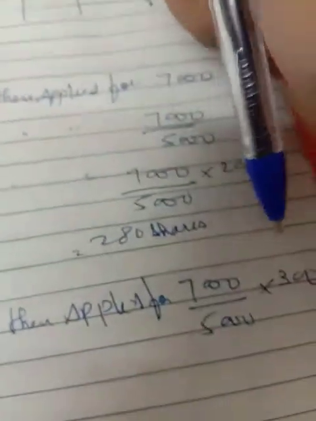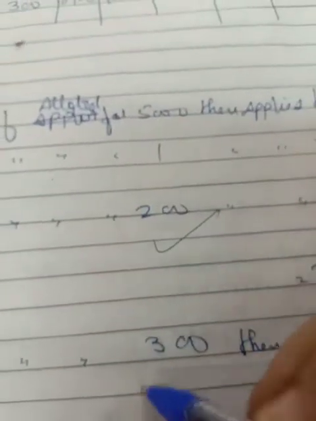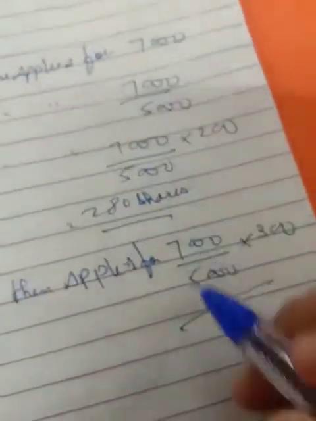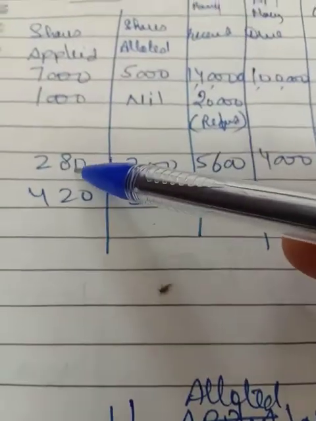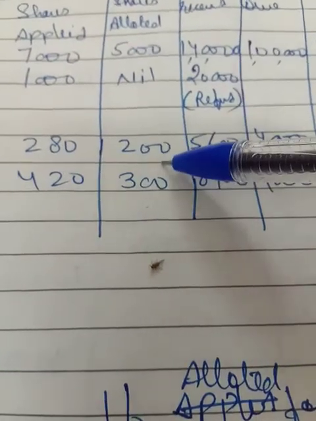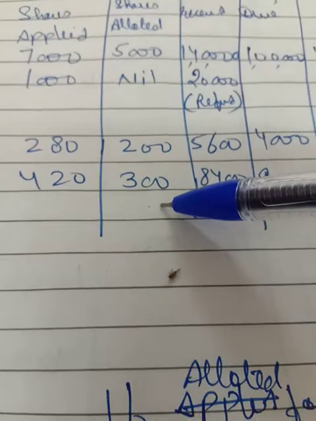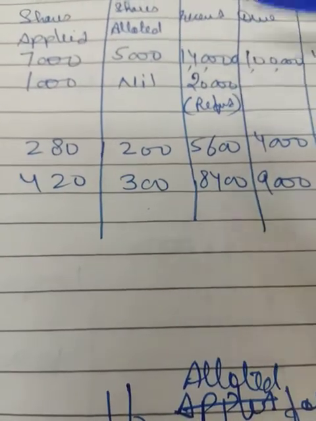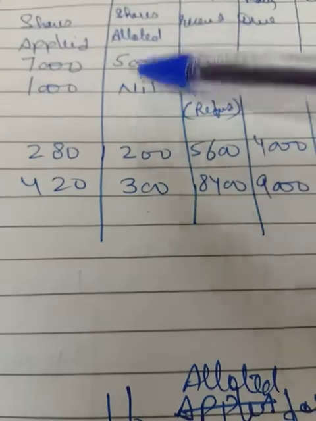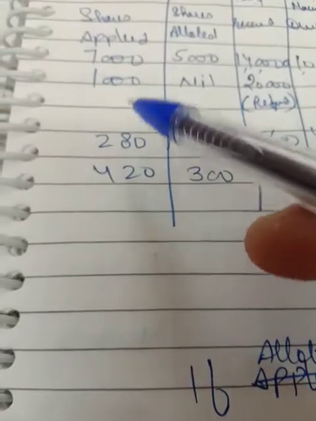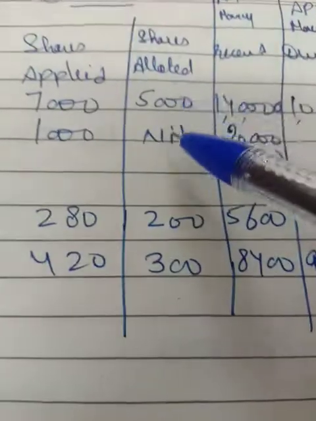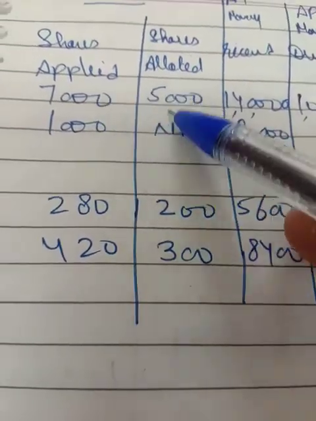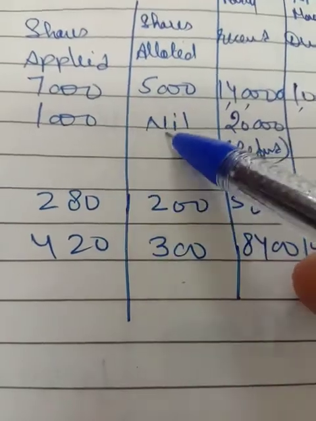In this way I am calculating this particular situation. So these two I have used to find out how many shares they applied for. So 420 shares will be applied. 280 shares have been applied by Ganesh but allotted 200. 420 shares applied by Shiva but allotted 300 shares. Definitely it is out of this. So 200 shares out of 5,000 and 300 out of 5,000, and here 280 out of 7,000 applied and 420 also out of 7,000 applied, because there are only 2 categories. One category 5,000 allotted to 7,000. Other category nil allotted to 1,000 shares.